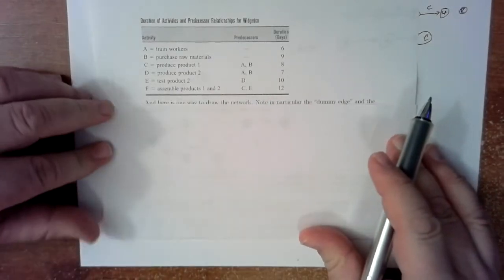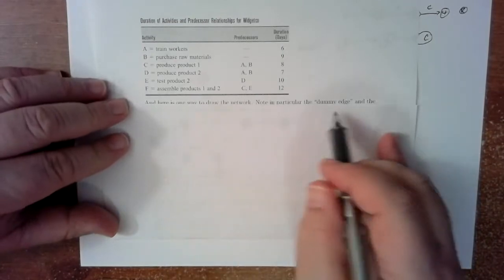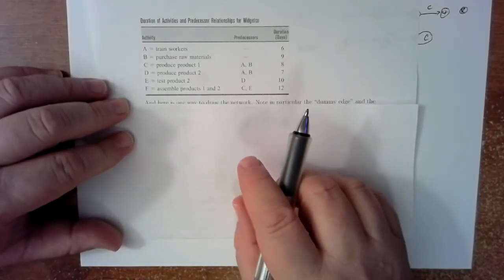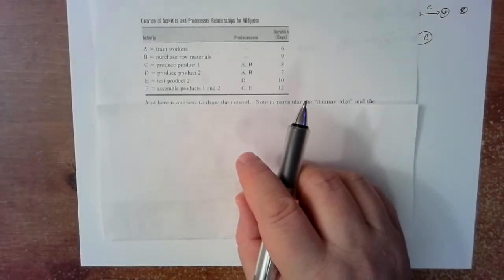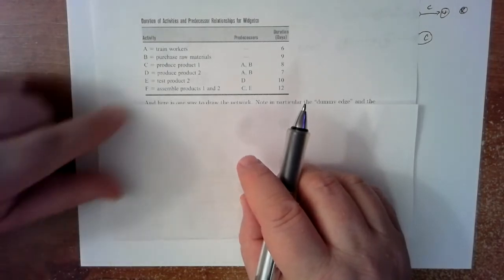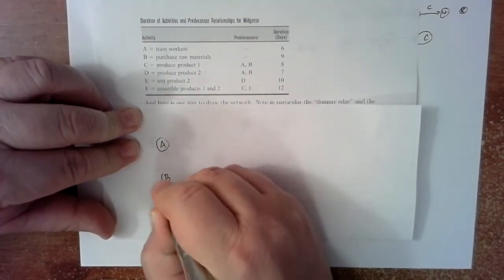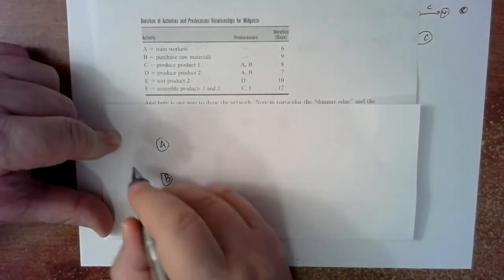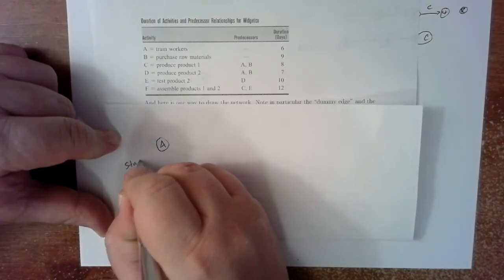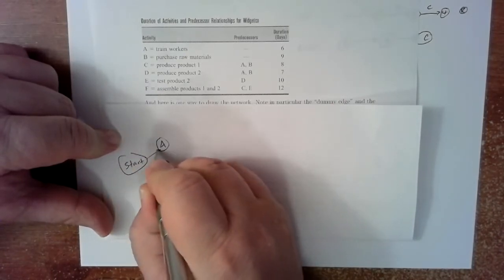And I will try to draw it underneath here. Okay, are you finished with your guess? Then let's see how we do. So we have A and B, which don't have anything to precede them. By the way, some people like to put a start node here, and that does make sense.